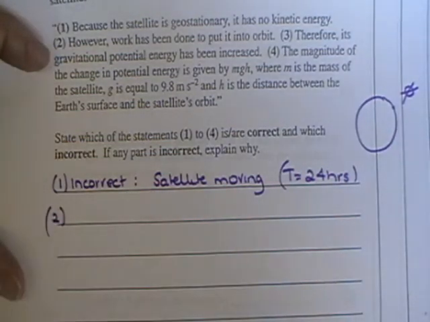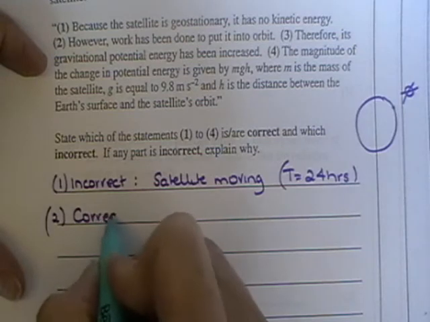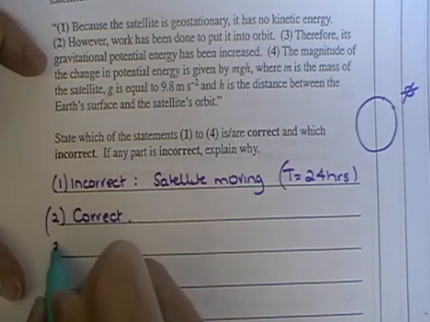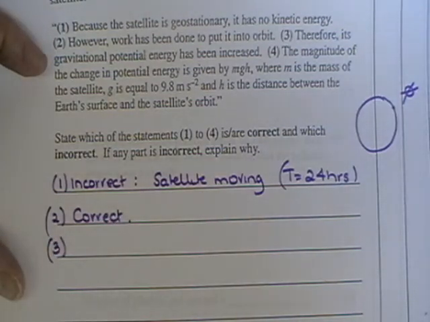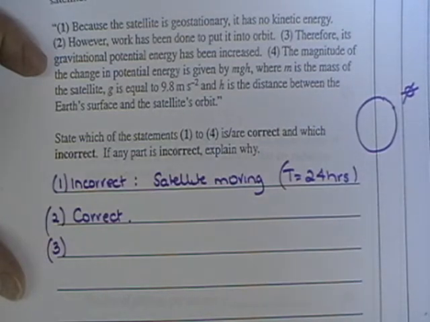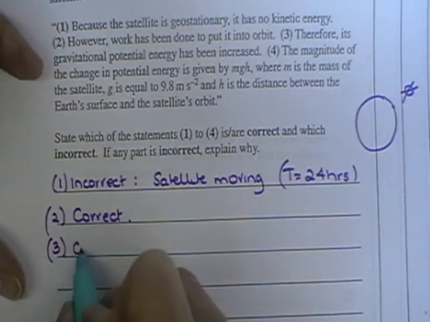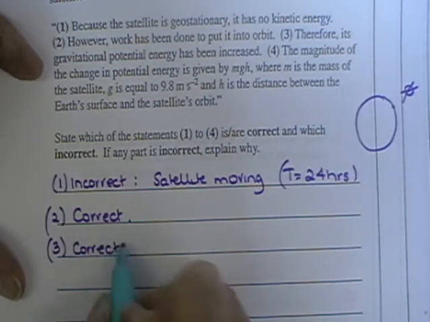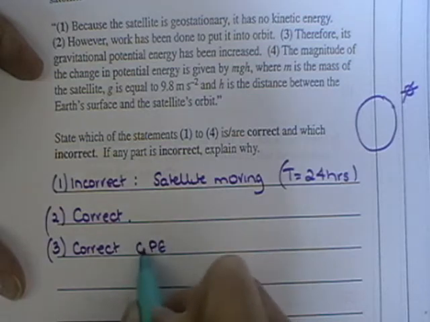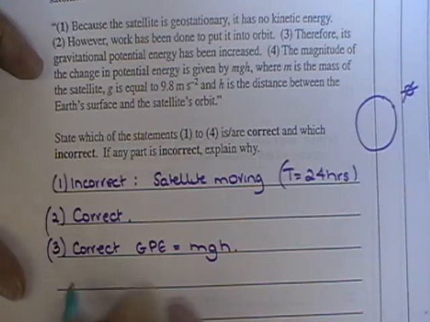Number 2, however, work has been done to put it into orbit, is of course correct. Number 3, it's correct because you have to do work against acceleration due to gravity, or the force of gravity. Number 3, its gravitational potential energy has been increased, and that is also correct because its GPE equals mgh, so h has increased, therefore GPE has increased.